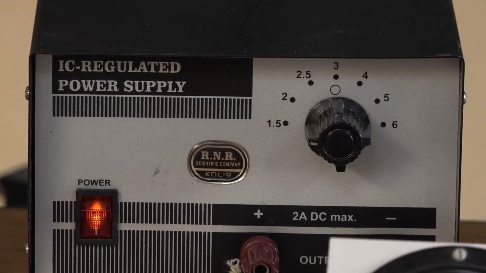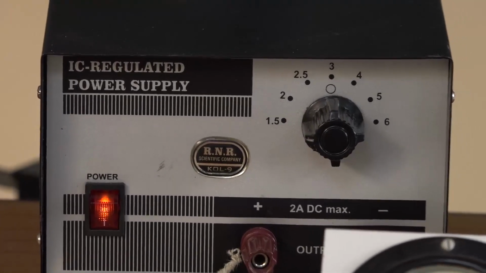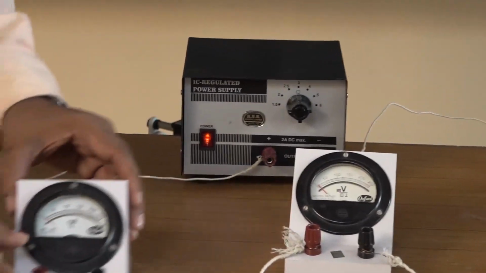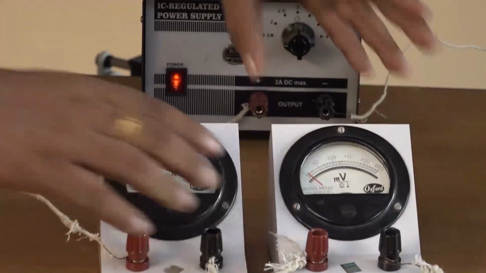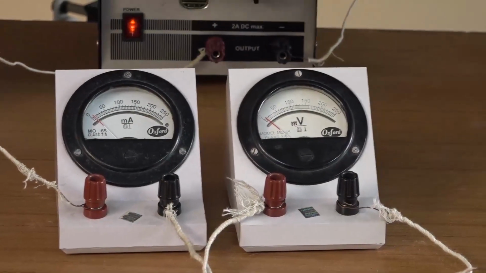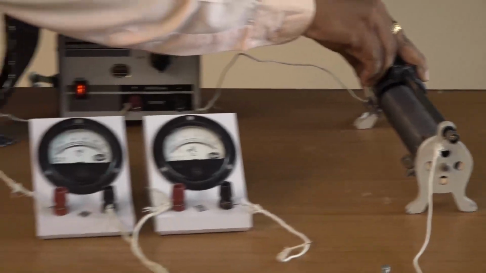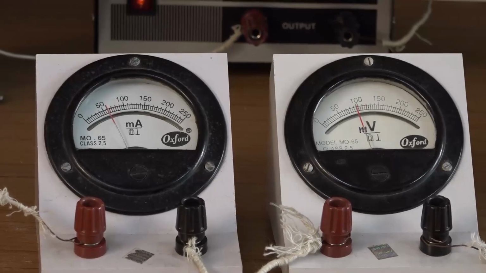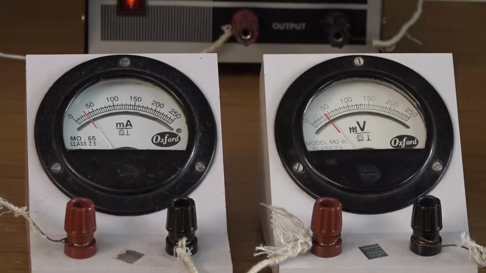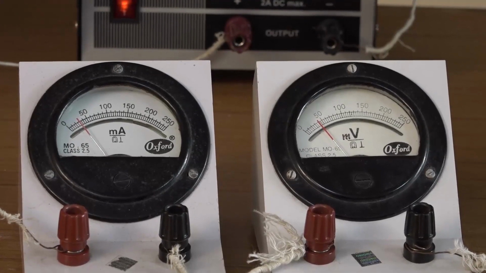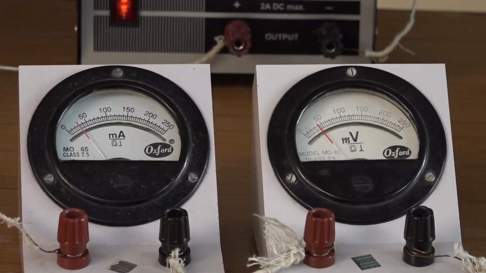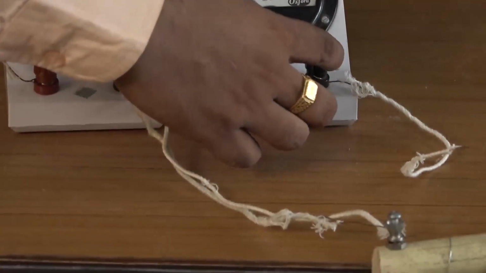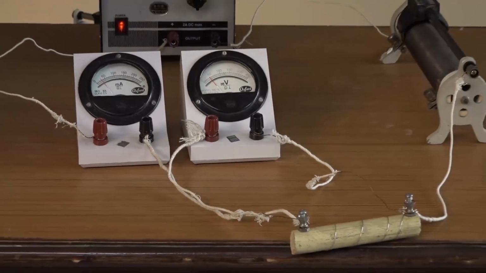Our first task is to slide the rheostat. I will do that slowly, and you will see deflections in the millivolt meter as well as in the milliammeter, both to be seen accurately. Now see, I am sliding this rheostat. First you see the deflection, then we will take one reading. So it is understood that when we vary the resistance in the circuit, a current starts flowing through the circuit, which also passes through the unknown resistance, and as a result a potential drop is shown by this millivolt meter. Now we will take one reading.